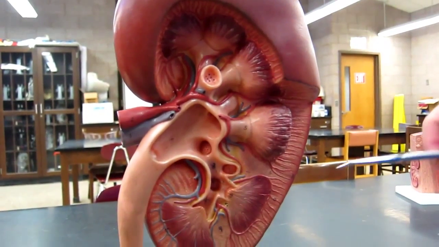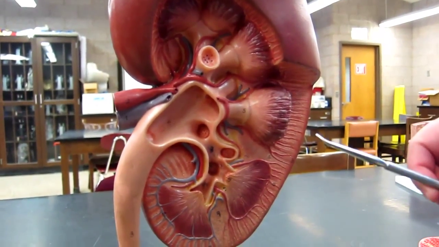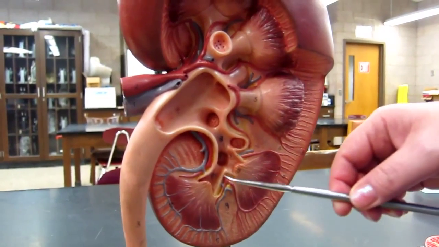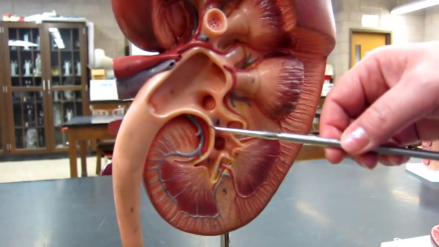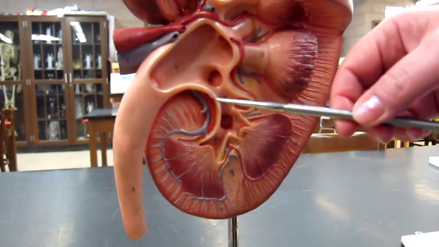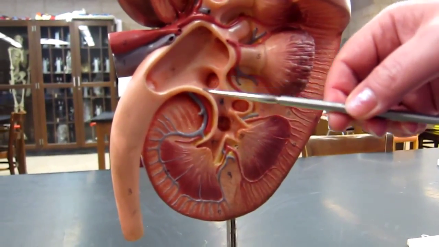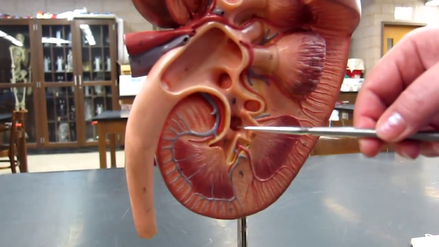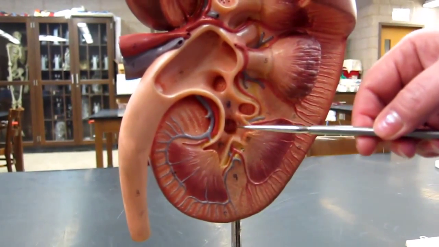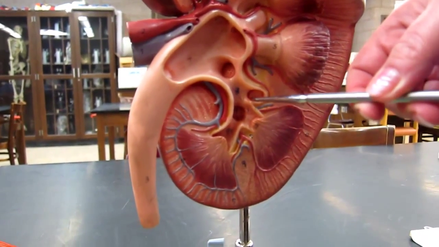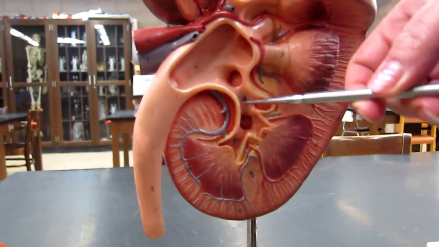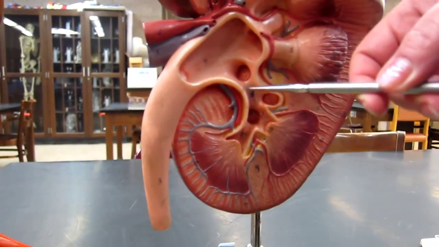Okay, now several minor calyces will meet at a place called a major calyx. Okay, so right here would be a major calyx, because you can see you'd have urine coming from this pyramid, from one over here, one back in here. Okay, so it's all dripping into this common area.